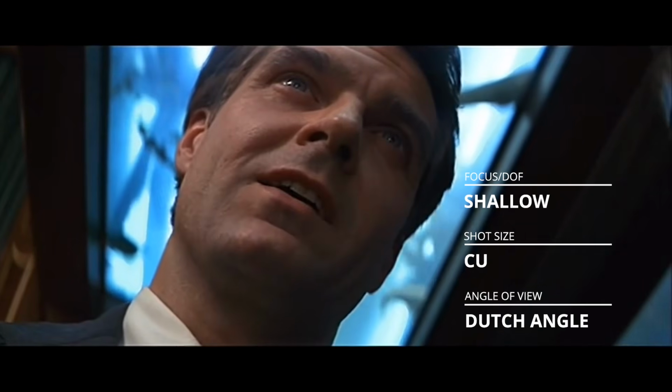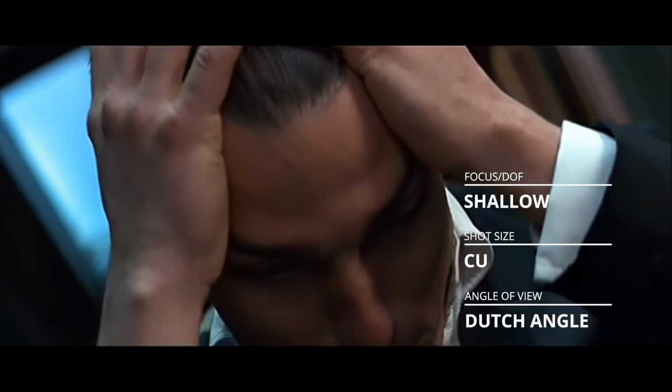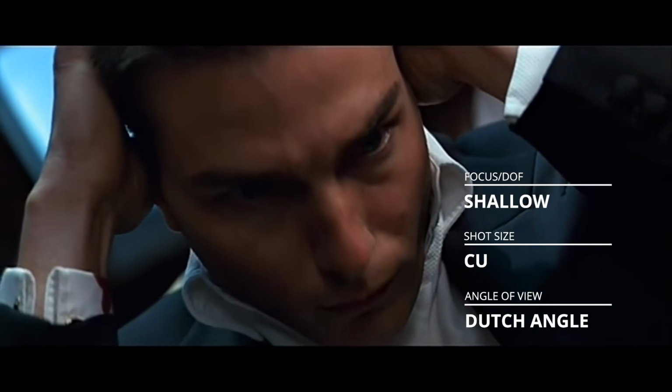The Dutch angles De Palma used in this scene have a very shallow depth of field. The shallow depth of field makes an already unsettling shot become somewhat claustrophobic as the world drifts away and the tension is ratcheted.